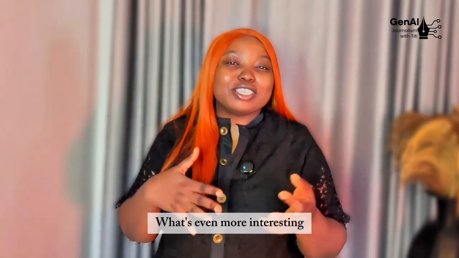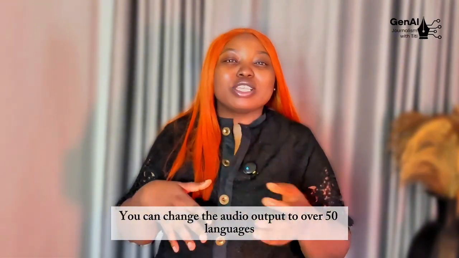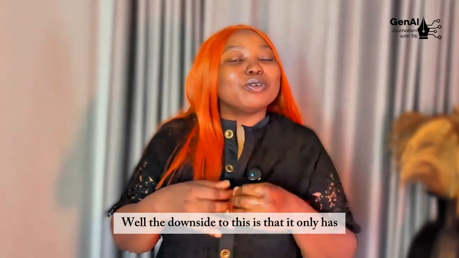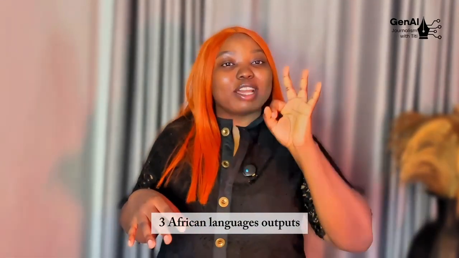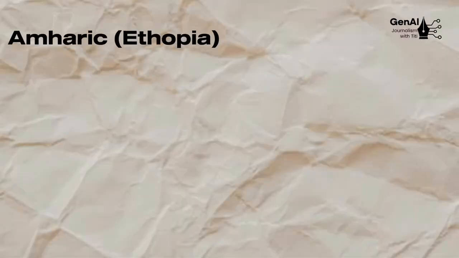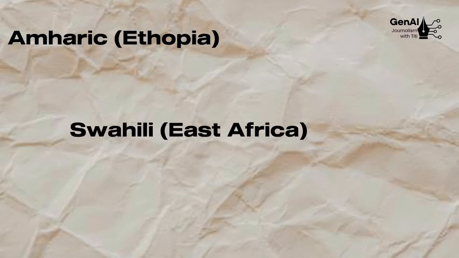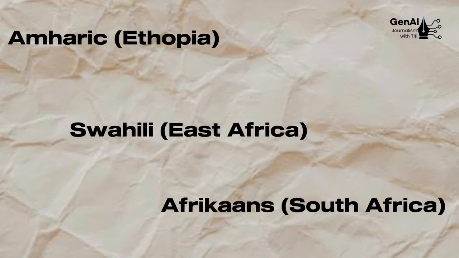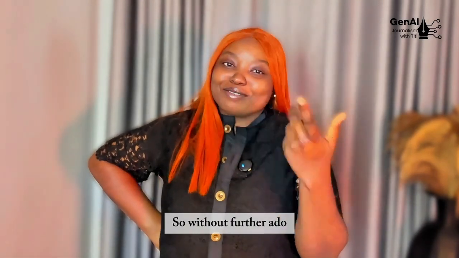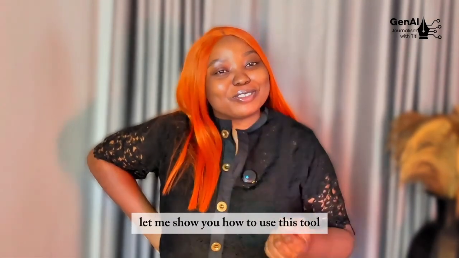What's even more interesting, you can change the audio output to over 50 languages. But the downside to this is that it only has 3 African languages output: Amharic from Ethiopia, Swahili from East Africa, and Afrikaans from South Africa. So, without further ado, let me show you how to use this tool.